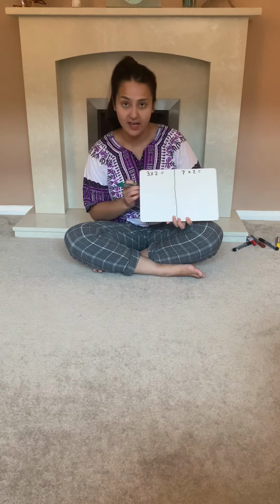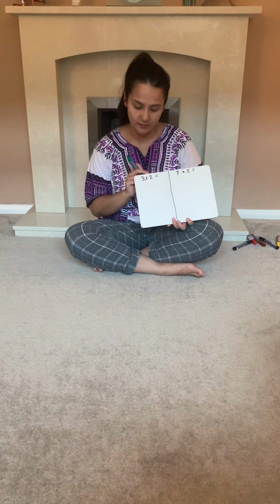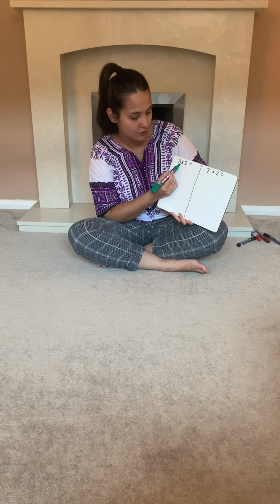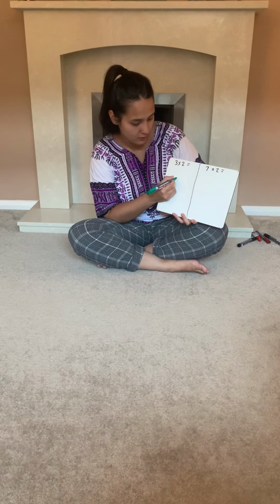Today in maths, we're going to continue with our times tables, but we are going to focus on arrays. Now, I don't know if you remember, but in school we did these with little bingo markers. So we're going to do them again just to refresh our memory. So for instance, here I have 3 times 2 equals. And I know some of you might know the answer already, but it's good for practice to do our arrays anyway. So I know that I need to make 3 groups of 2.